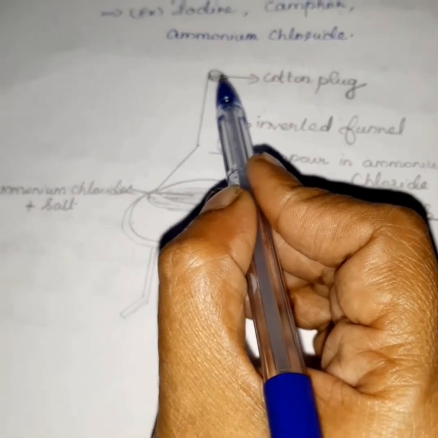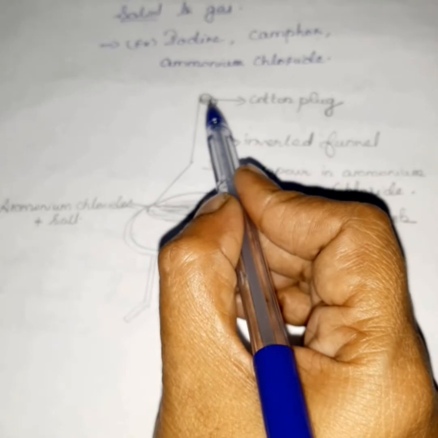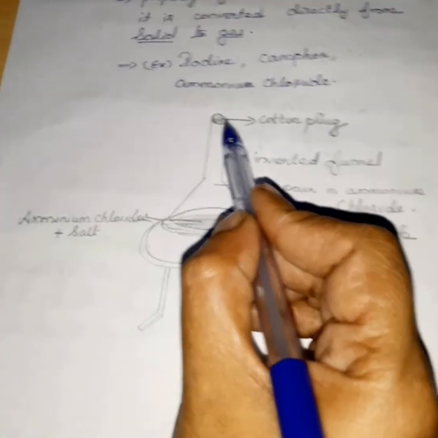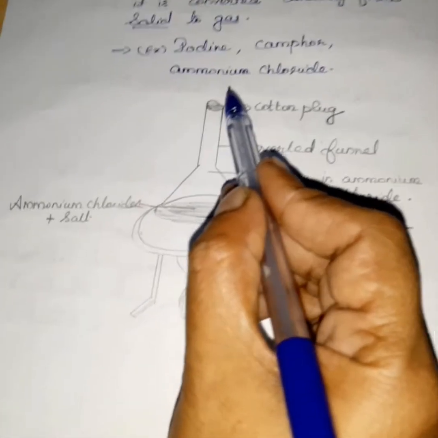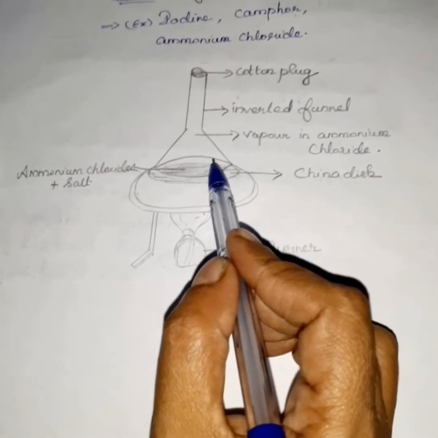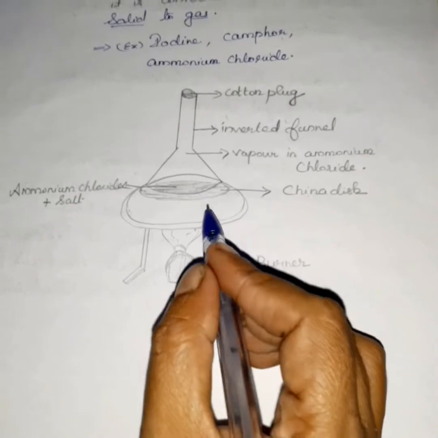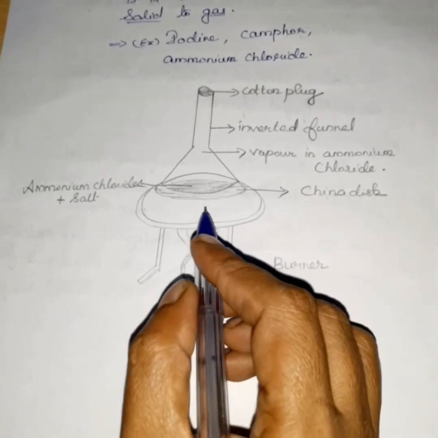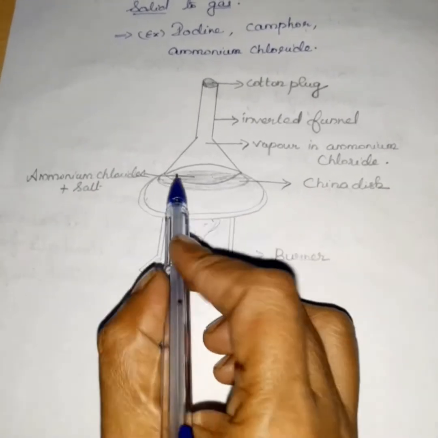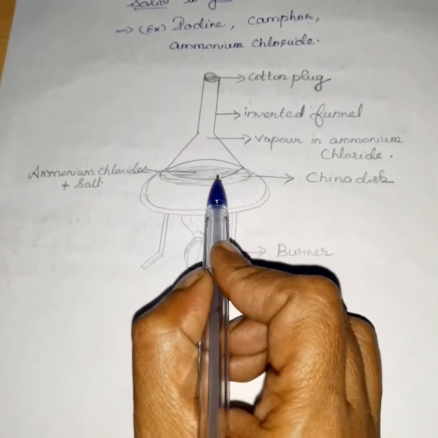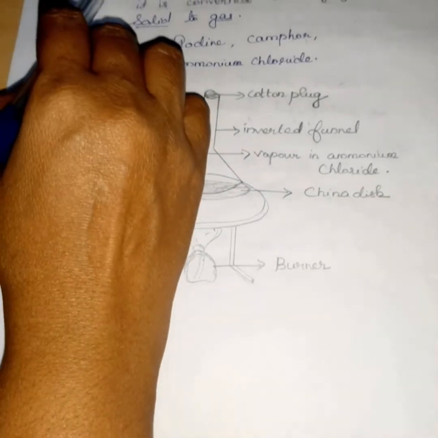Why are we using the cotton? The vapor should not escape. Then we get solid ammonium chloride. Now you can see the ammonium chloride and salt are separated by the sublimation method.